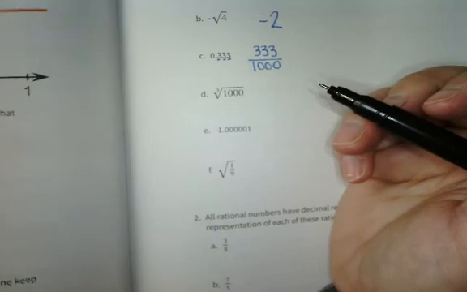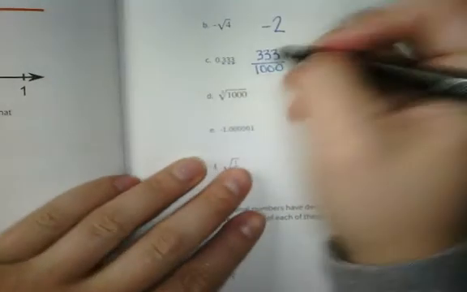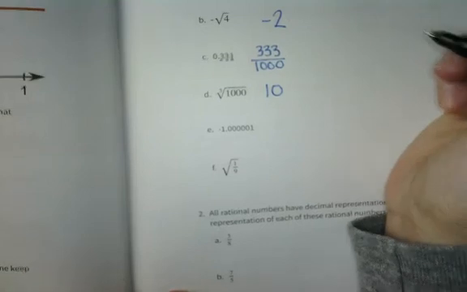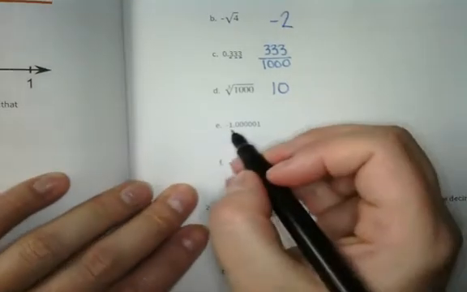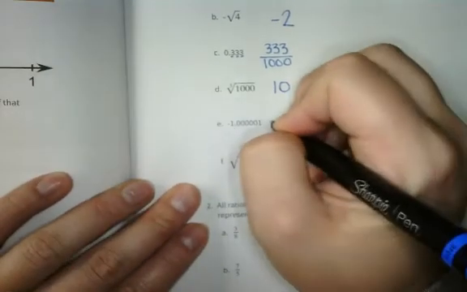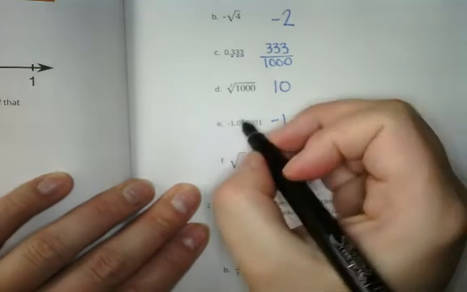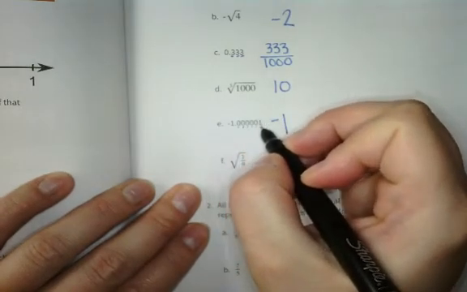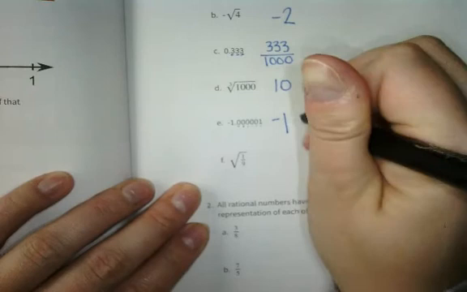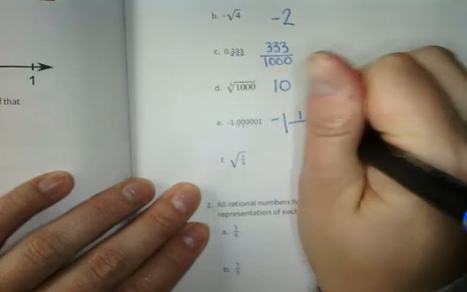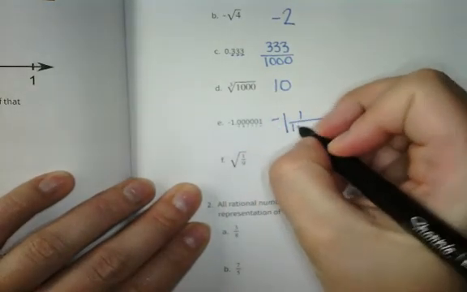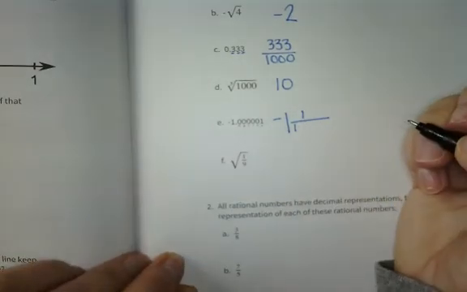Cubed root of 1,000. You can put that in your calculator. So what do we get for the cubed root of 1,000? Should be 10. Then it says -1, so that's our whole number, -1. Tenths, hundredths, thousandths, 10,000ths, 100,000ths, millions. So 1 over, and you're going to put all those zeros.